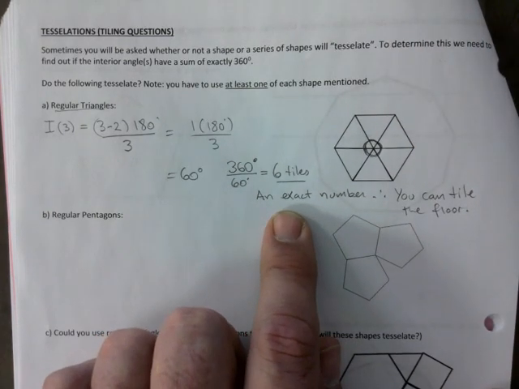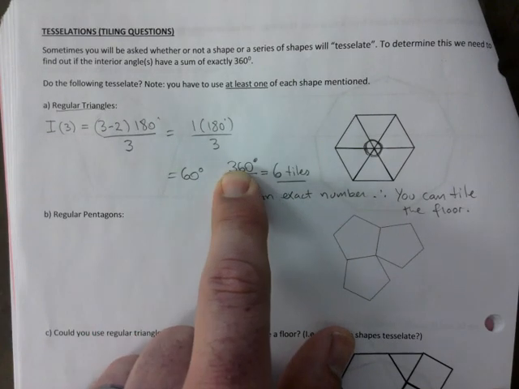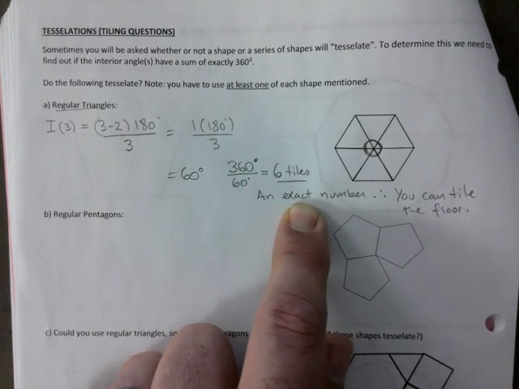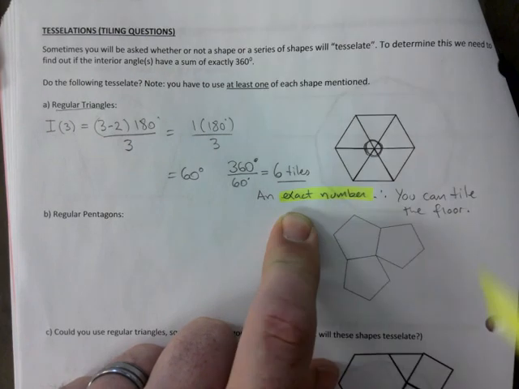Okay. So if you find the interior angle and you're able to say, hey, 360 divided by that interior angle is an exact number, then you can indeed tile a floor.